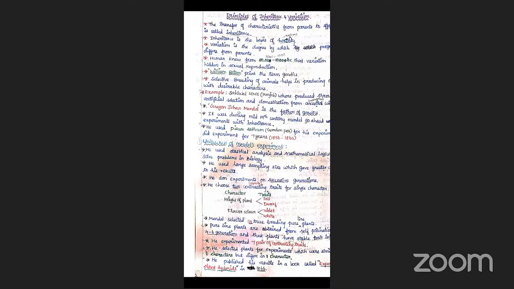Before entering that topic, you should know some important terminology. I will give the outline only; the remaining things we will discuss in detail. First are factor, allele, homozygous, heterozygous, phenotypic, genotypic, back cross, test cross. Those are the important terminologies we are going to discuss. Clear? So inheritance and variations come under genetics.